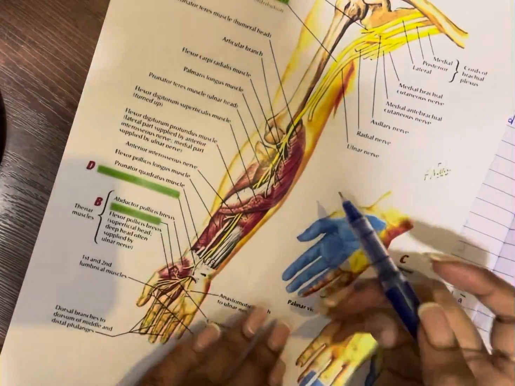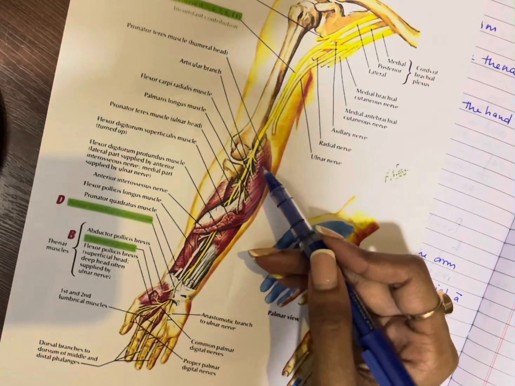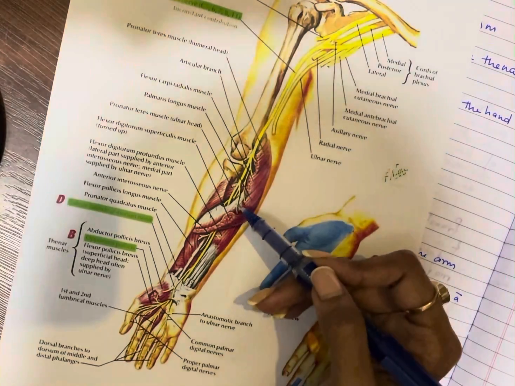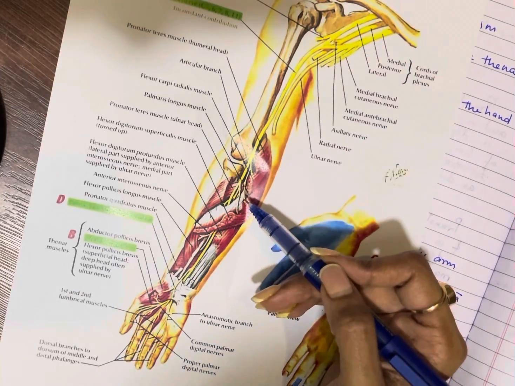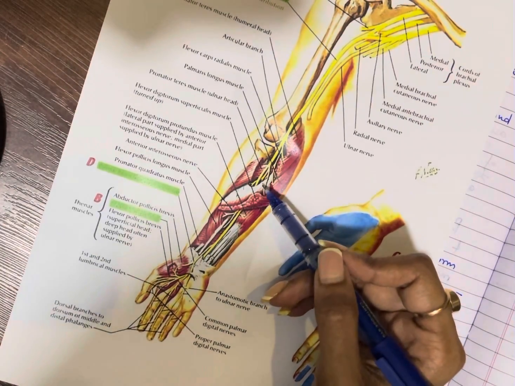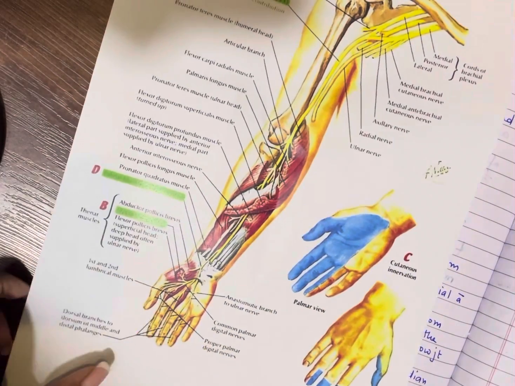Talking about the relations of the median nerve, in the cubital fossa, it lies medial to the brachial artery, in front of the brachialis and behind the bicipital aponeurosis. In the forearm, it enters by passing between the two heads of the pronator teres. Here it crosses the ulnar artery, which is separated by the deep head of pronator teres.